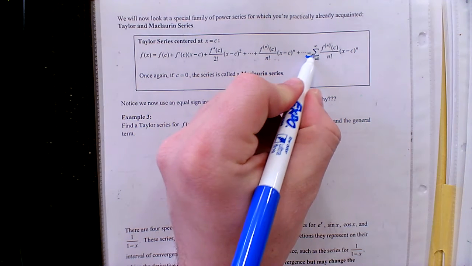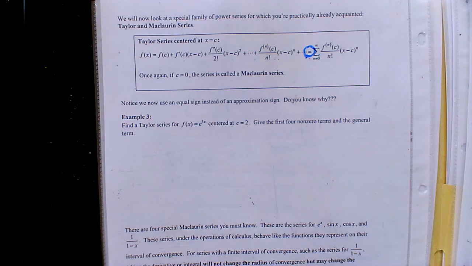Okay, that's important. We have an equal sign now. We did not have an equal sign before. We were approximating. So now we know in the problems we've been doing, we're talking about when it's exactly equal to something, not when it's an approximation.